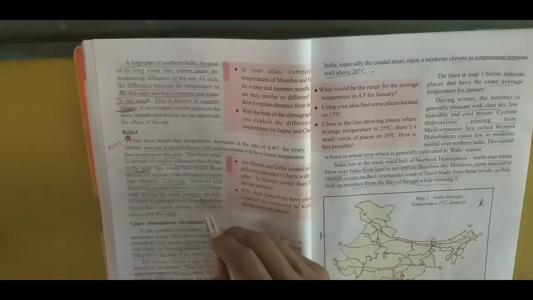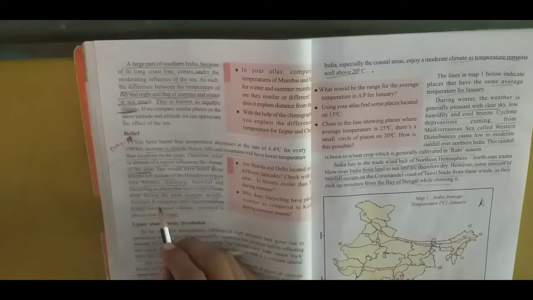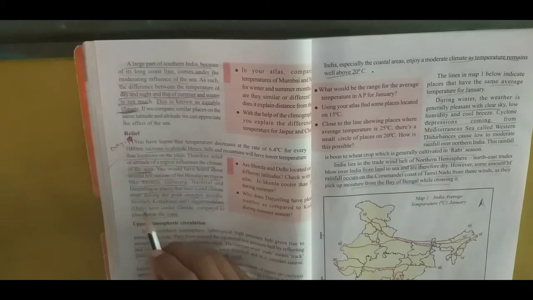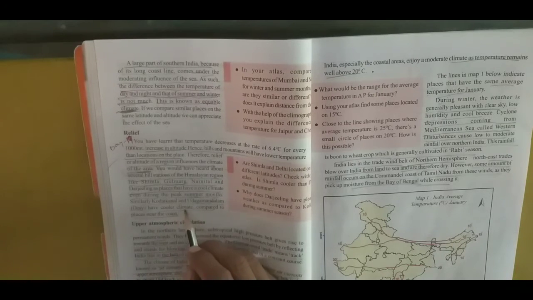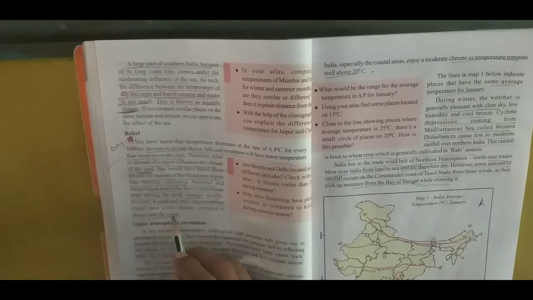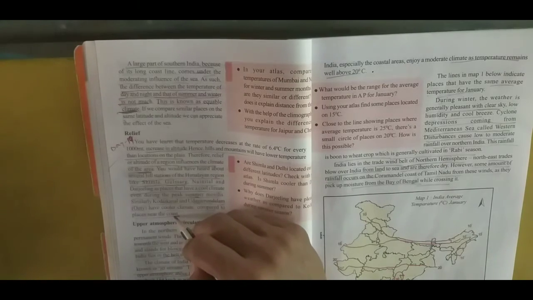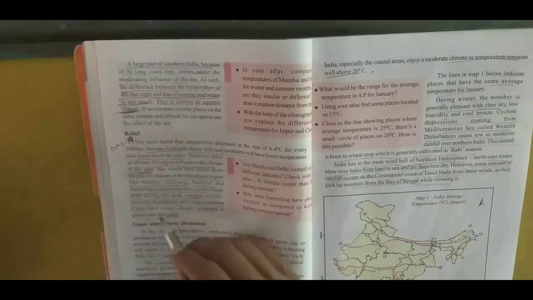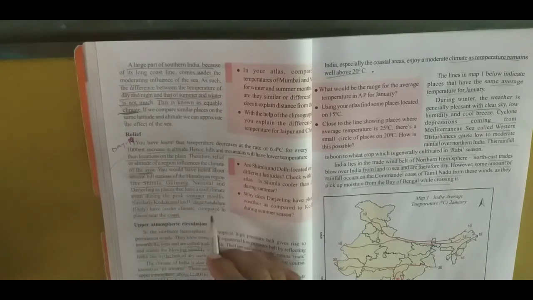April and May are very hot. In these two months we have to face a lot of heat, and the humidity is high, but these places are very cool. Similarly, Kodaikanal and Ooty have a cooler climate compared to places near the coast. Coastal areas are cool, but Ooty and Kodaikanal are even cooler than the coastal areas.